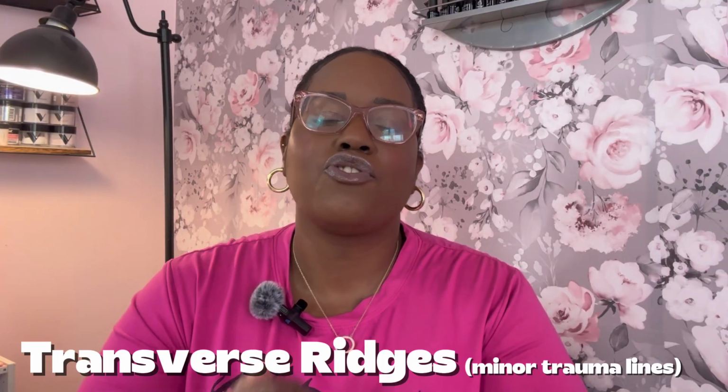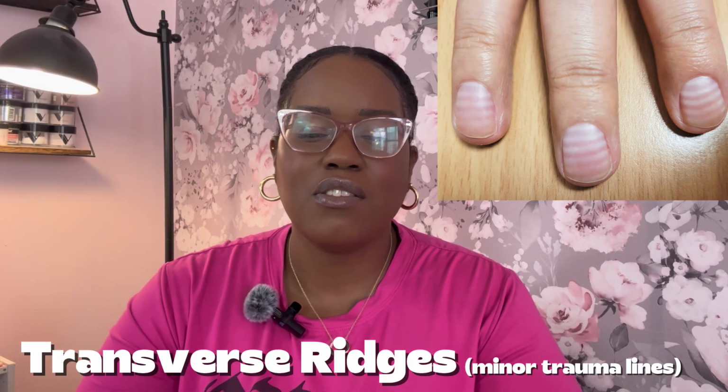The next one is transverse ridges. So this is when you'll see some type of shallow horizontal grooves in the nail. This could easily just come from a bump or injury. We would just lightly smooth out the nail, buff it again with a 240 or fine file or buffer, and we can proceed. There's nothing wrong with it.